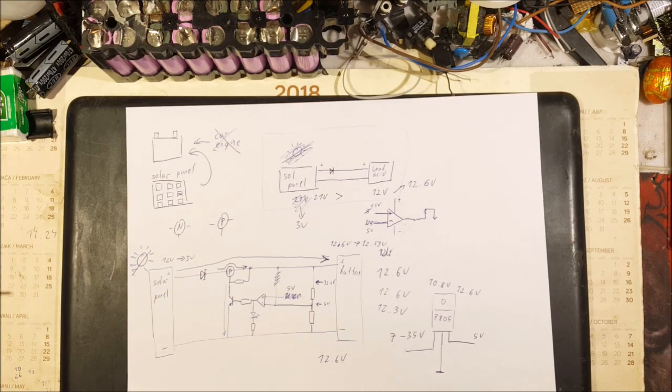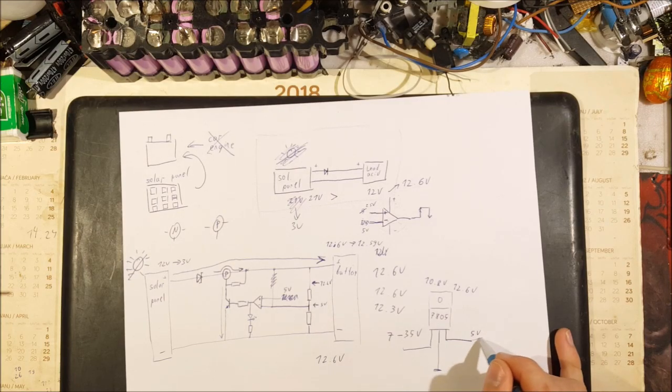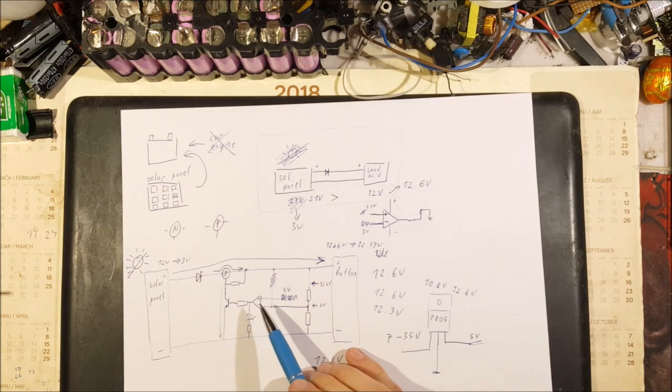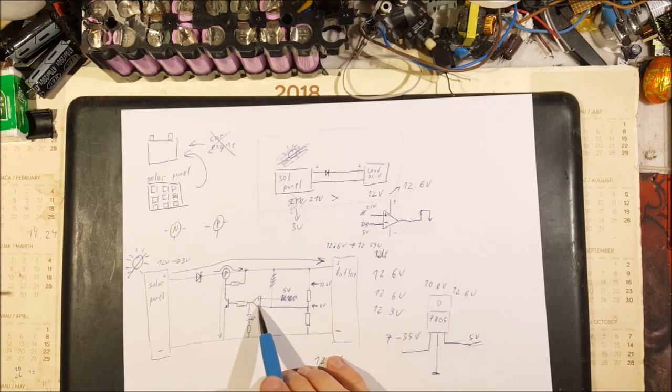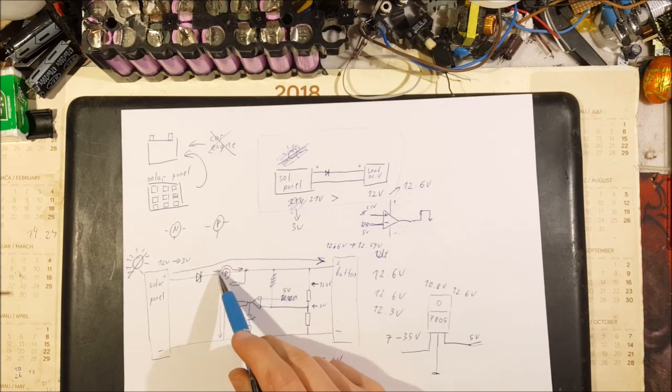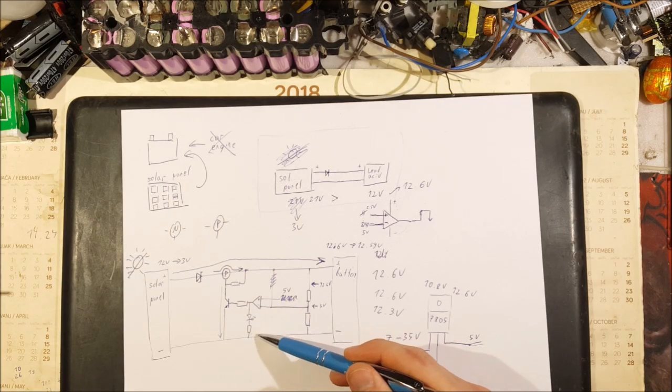But that small amount is still smaller than our reference voltage, which is always at 5 volts, meaning that our little comparator will say, oh okay, the voltage on the negative input is smaller than the voltage on the positive input, time to turn on the output, meaning our MOSFET will be activated and shorted from this pin to this pin.